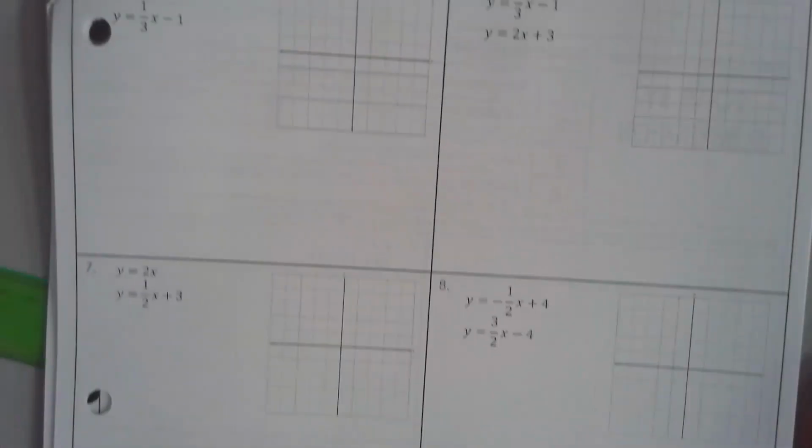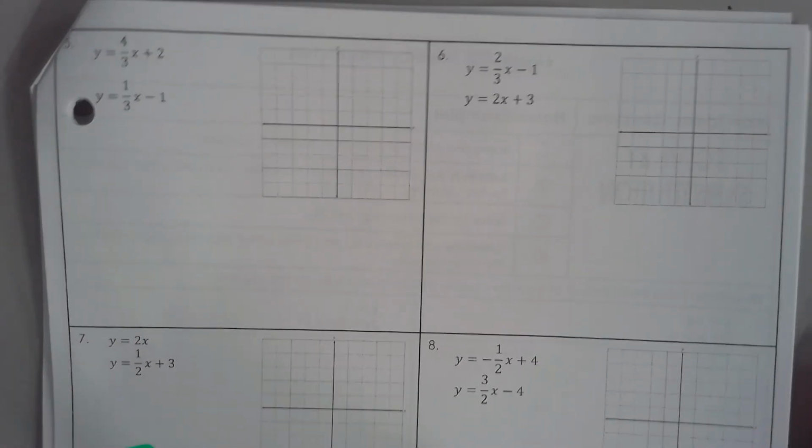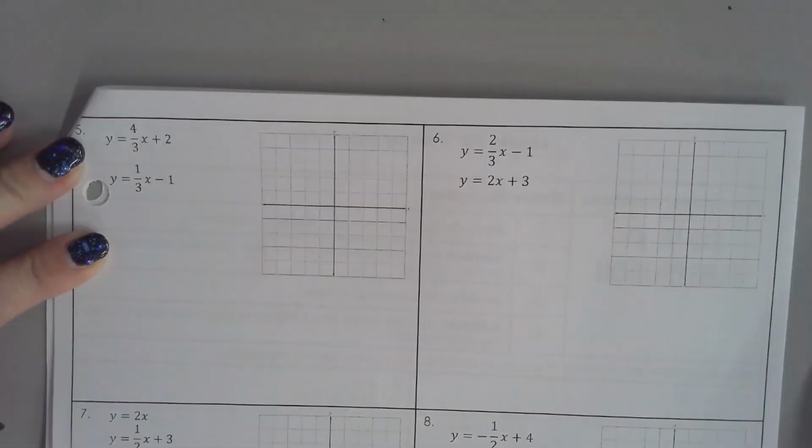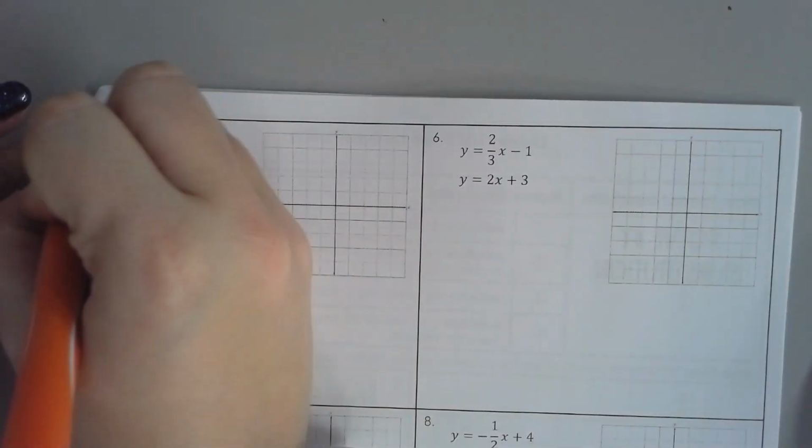Let's do some more. We'll just keep doing practice. I think we got it down pat. I don't. Alright, number 5, my first line.